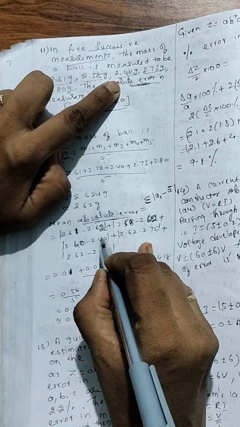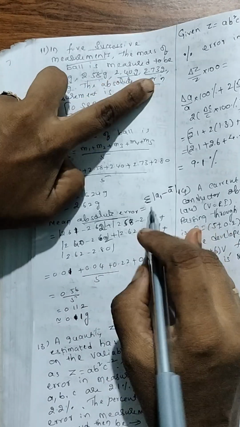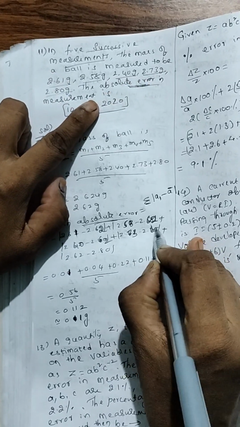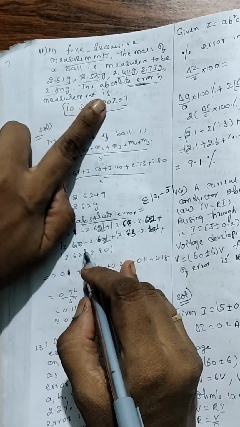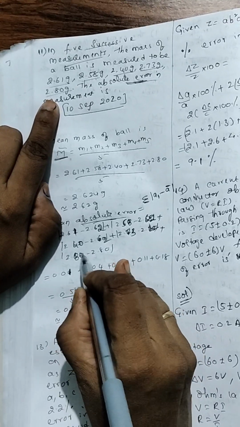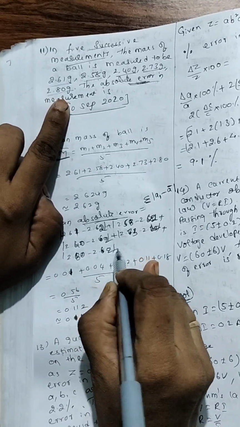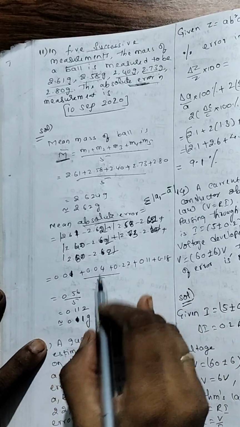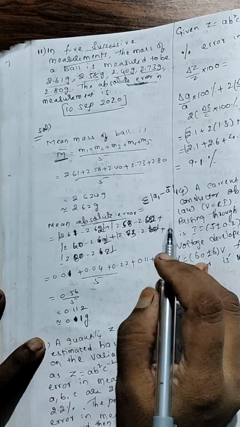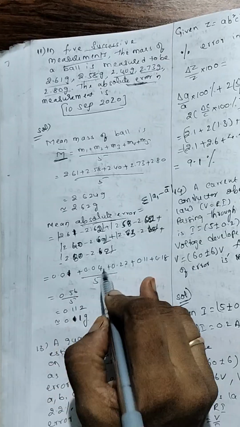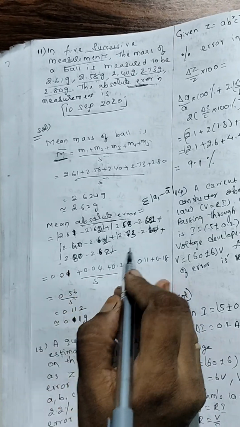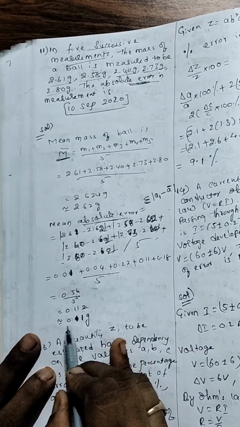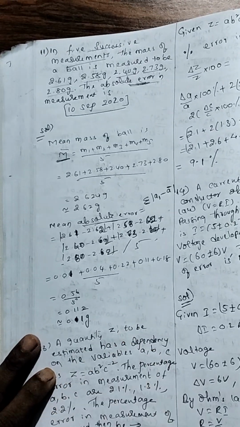2.40 minus 2.62, 2.73 minus 2.62, 2.80 minus 2.62. If you do this, you will get these values divided by 5, right? Now you will get the values and again find the sum divided by 5. 0.56 by 5, you will get approximately 0.11 gram.